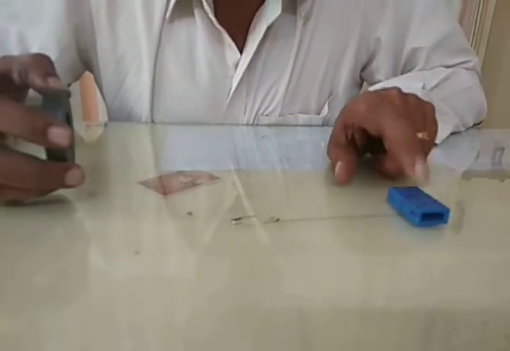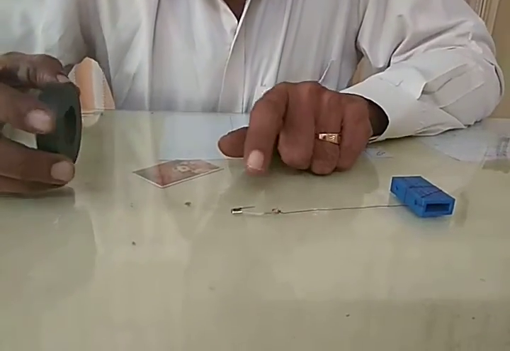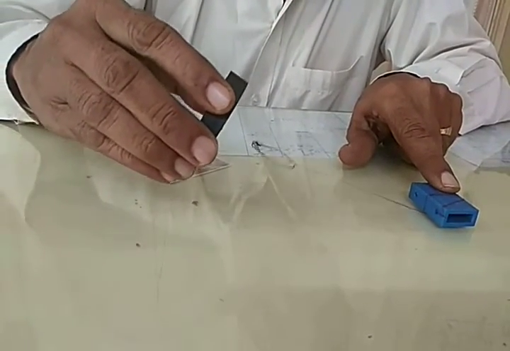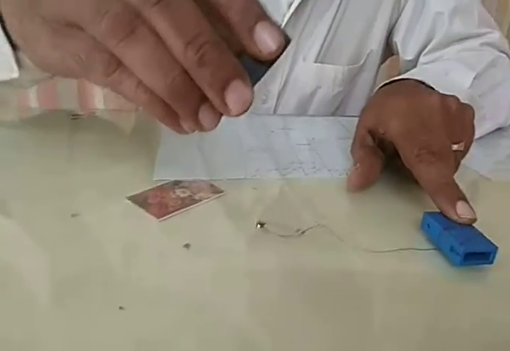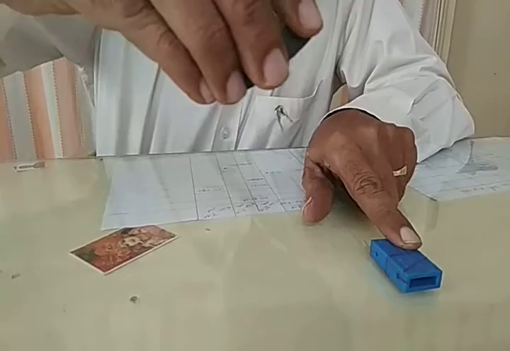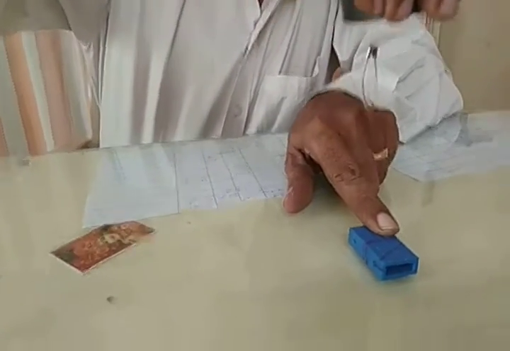See, I have one more experiment. The magnetic field, I told you in the previous class. I have one safety pin here and I have a magnet. Please observe here. If I bring it near to this, see how it is moving.